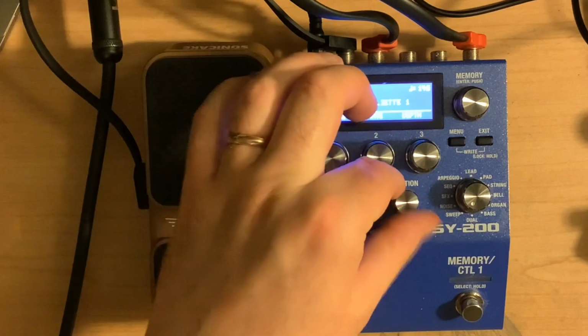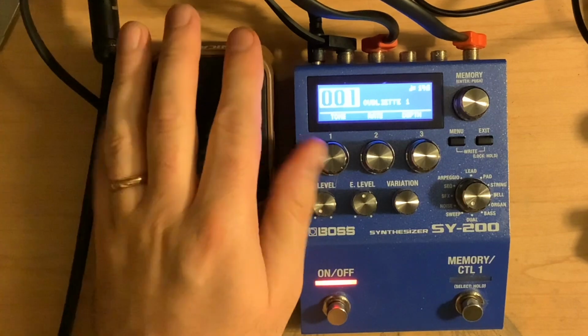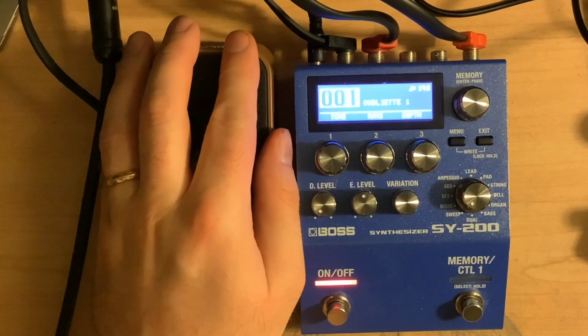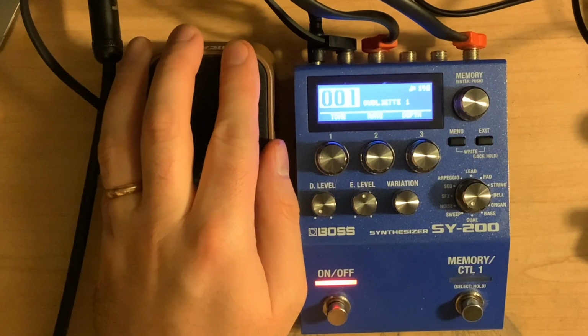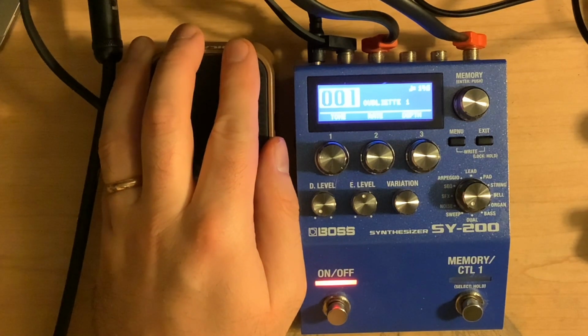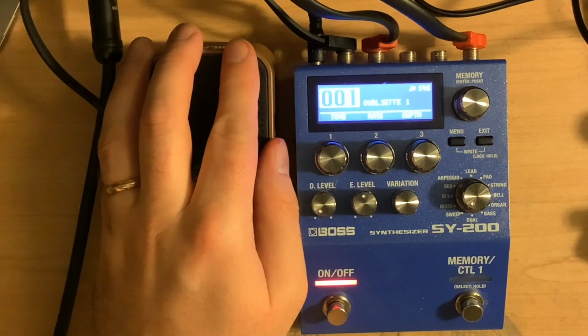There you go. Alright, next variation up. Okay, still a sweep. It's a little bit more subtle than some of the other ones. So this is the tone. There you go.